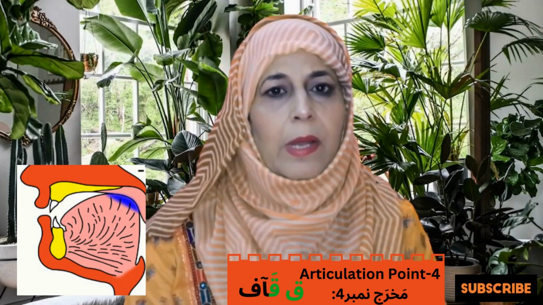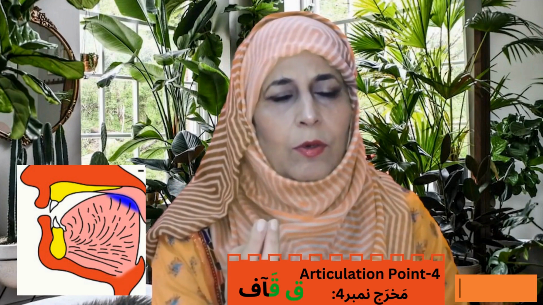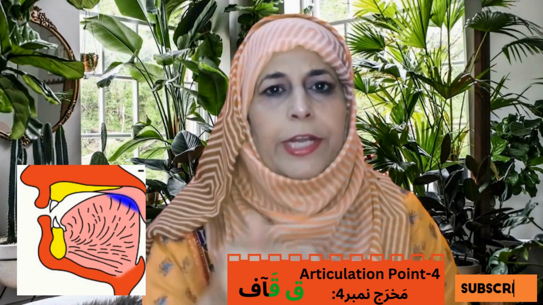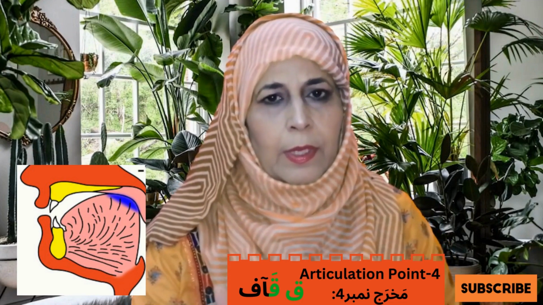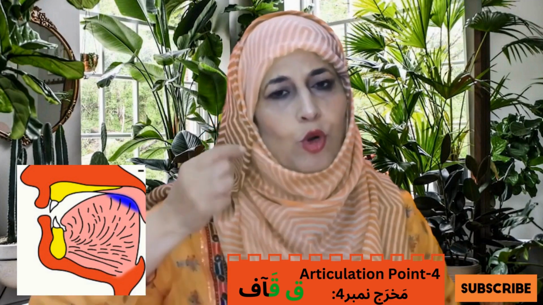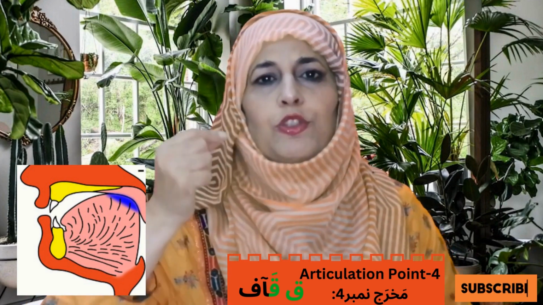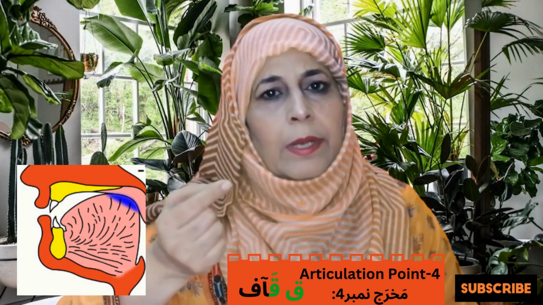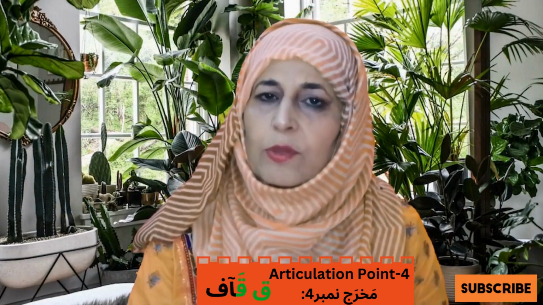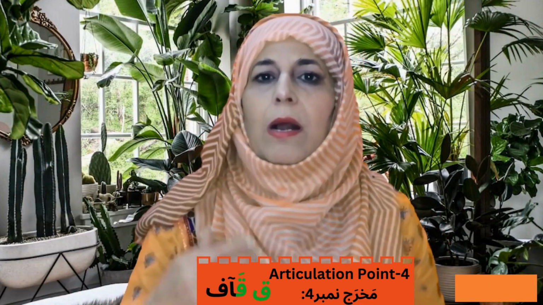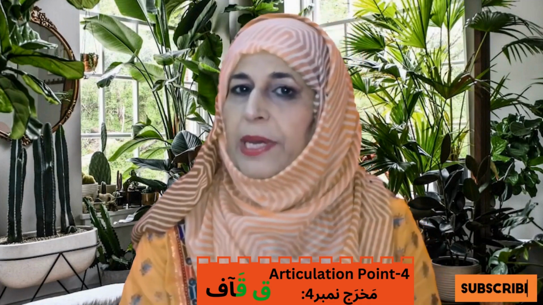Qaaf. Qaaf having 2 dots on it, and Qaaf is produced from the root of the tongue while pressing upwards to the uvula. Then it is produced. If we see the parts of Qaaf, it consists of Qaaf, Alif and Fa. Alif is Haroofe Madda.